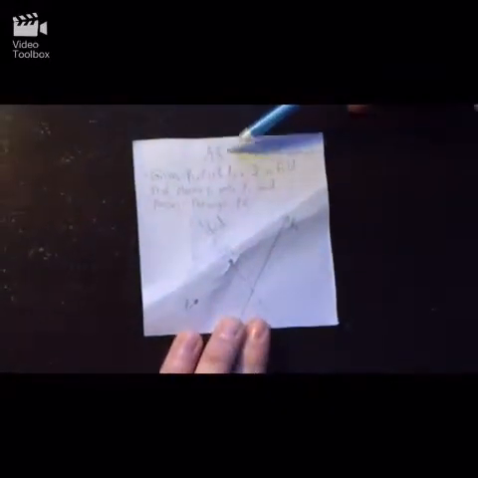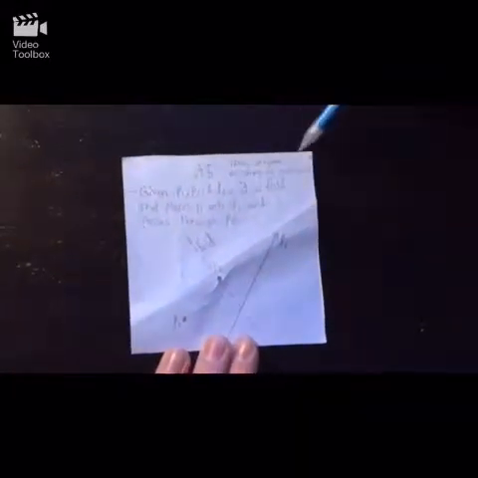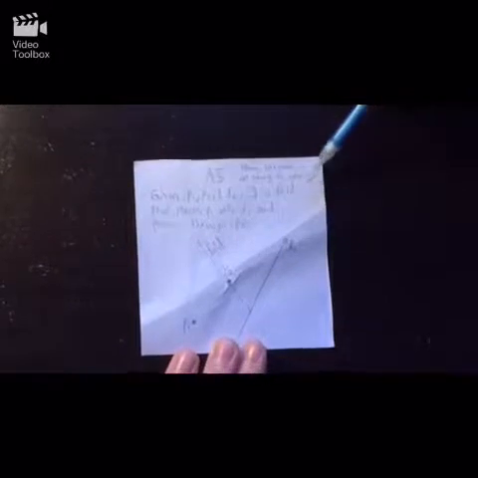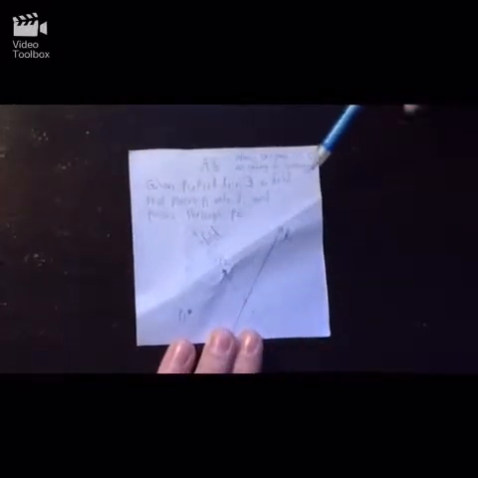Alright, now we have axiom 5, and axiom 5 makes it to where origami is now as strong as Euclid, compass, and straight edge construction. And this will make our origami method able to solve everything construction can.